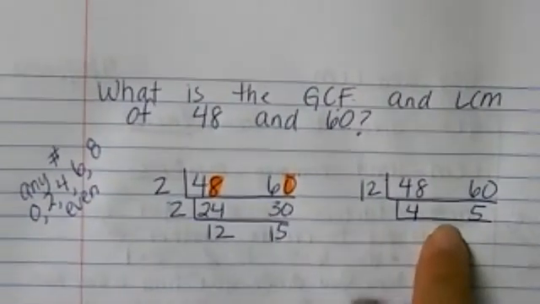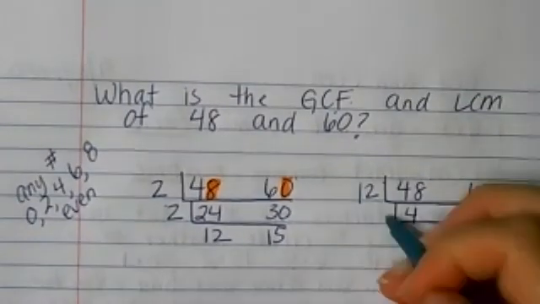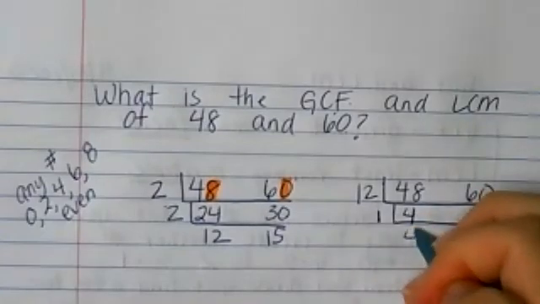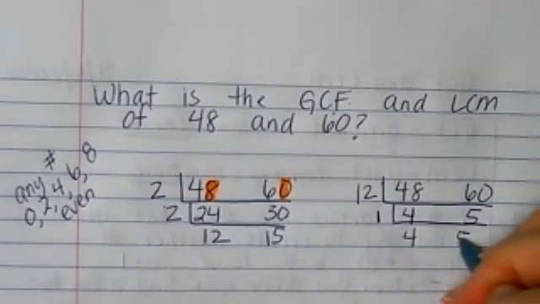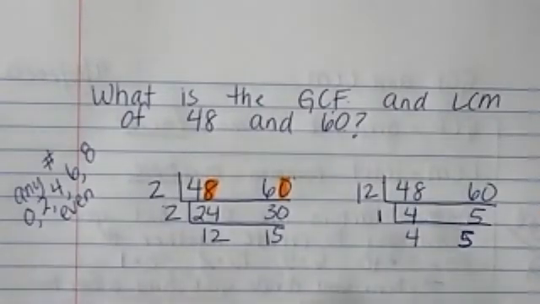Is there any factor that 4 and 5 share other than 1? Is there any number that they can both be divided by other than 1? What do you guys think? Nope, Elisa's right. So Tyler's ladder is done. 4 divided by 1 is 4. 5 divided by 1 is 5. Tyler's ladder is all done because he got to the 1.